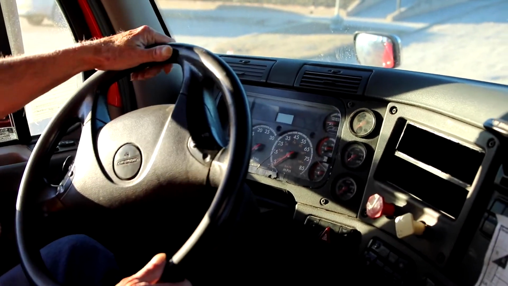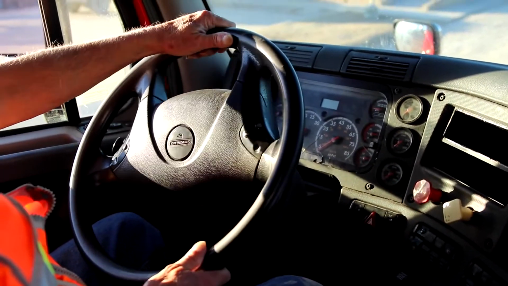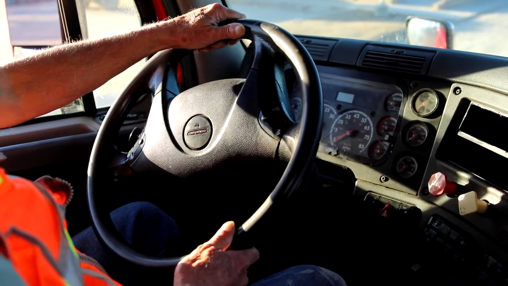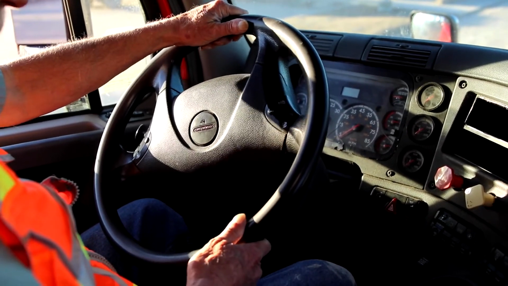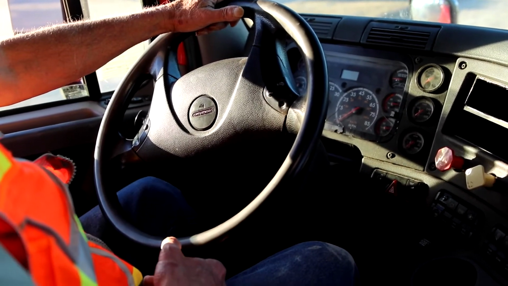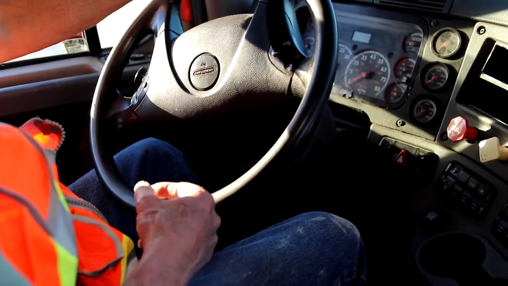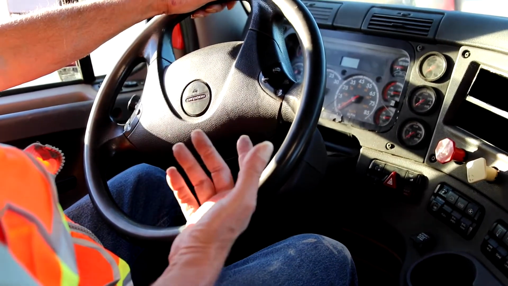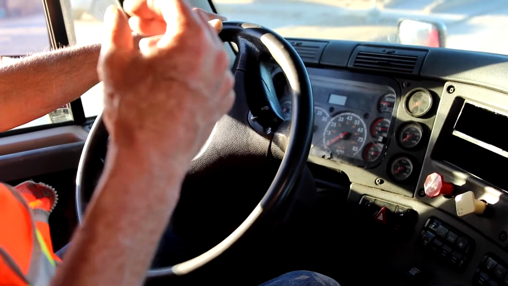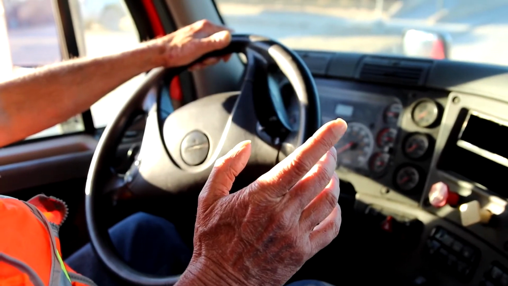Next up, I'm going to check my steering. No more than 2 inches of play, or 10 degrees in a 20-inch steering wheel. Check your clutch. No more than 2 inches of play on your clutch. Now we are ready for a safe start.